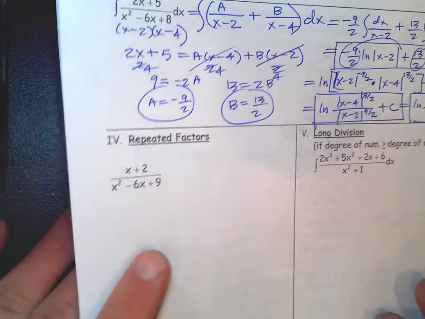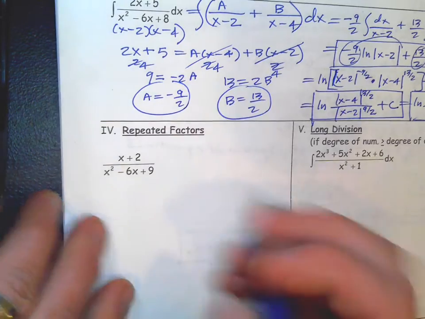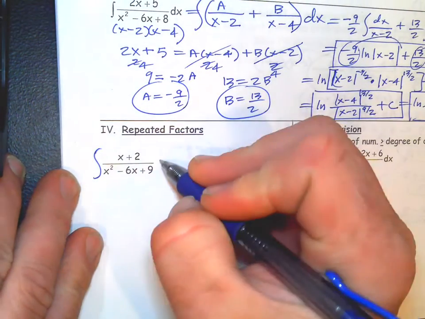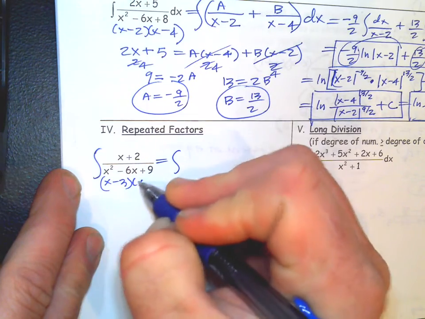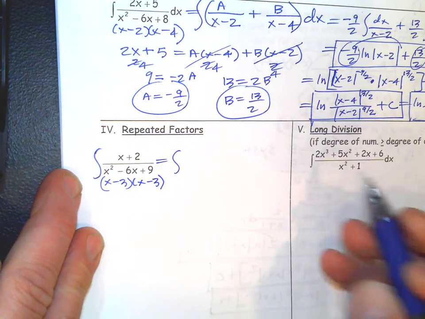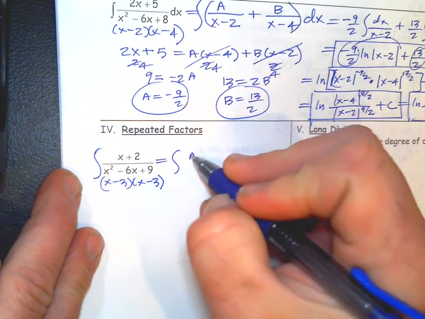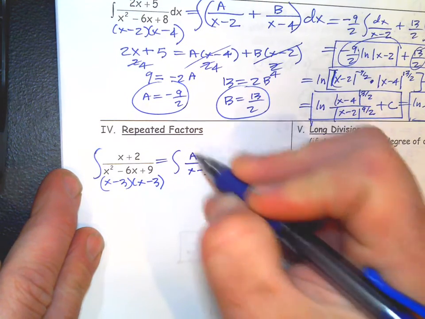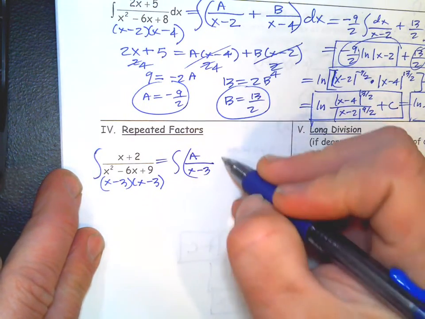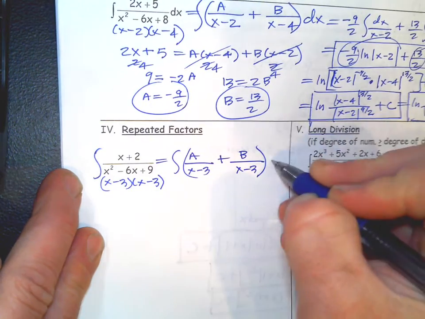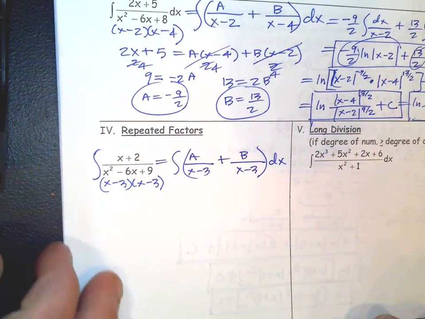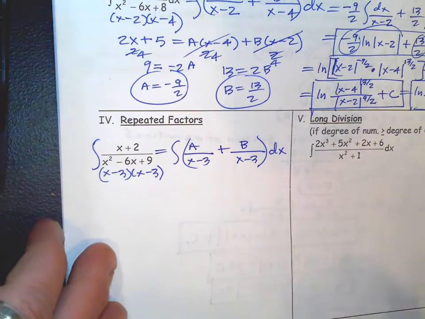Now, there's a couple special cases. What happens when you get the same root twice? Okay, so let's act like we're going to do this problem. So if we factor this, it's going to be x minus 3, x minus 3. So this is called a repeated root because the root x minus 3 is repeated. And so this is the way you do it. You do a over x minus 3, and then you do b over, and I mean, your first instinct might be to do it like this, but that's not going to end up working. Everything's going to go away. You're not going to get anywhere.